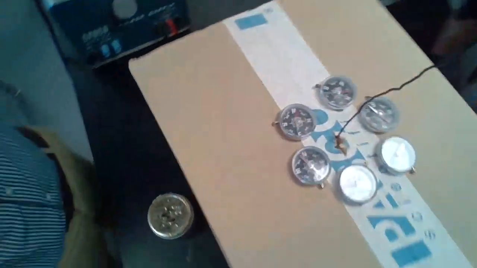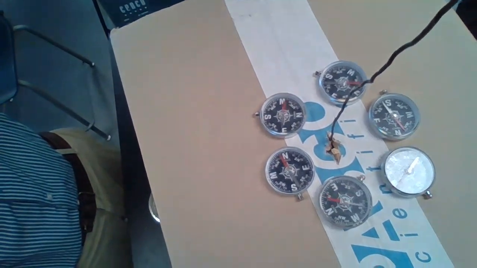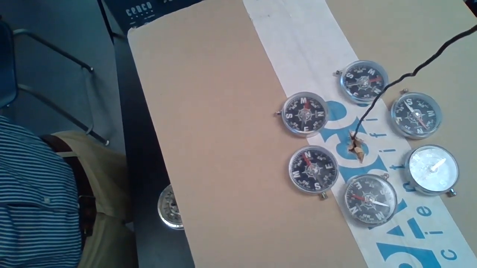And we've got wire. Now what I'm going to do is plug this up. Now notice the direction of the compasses.